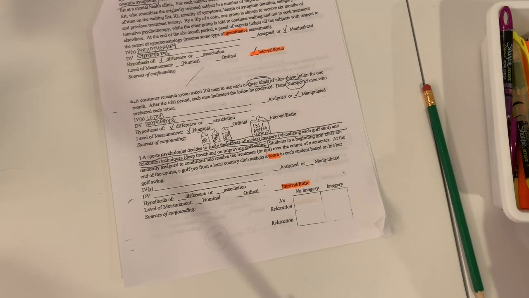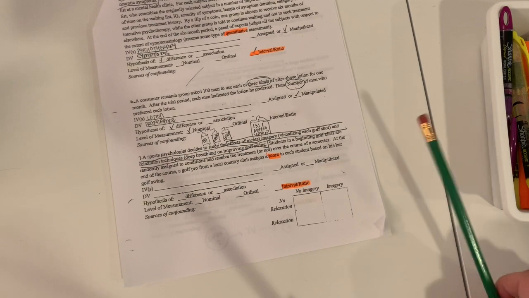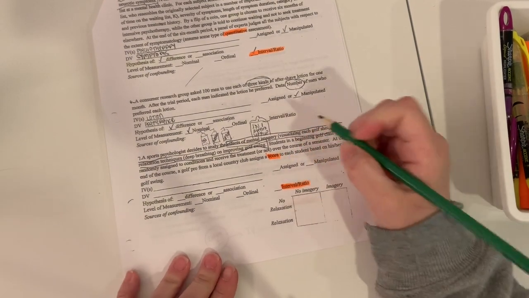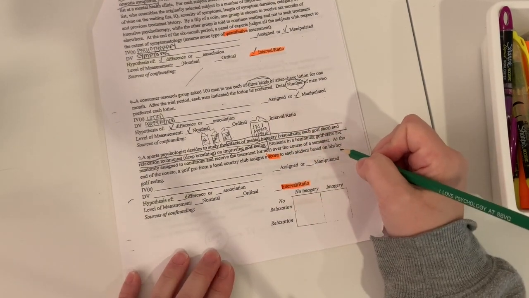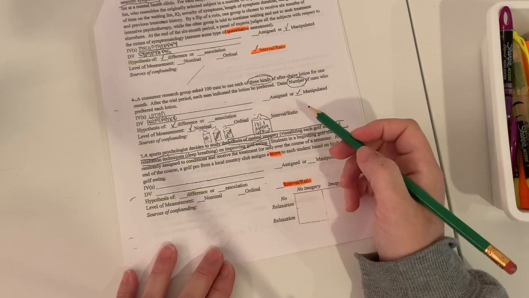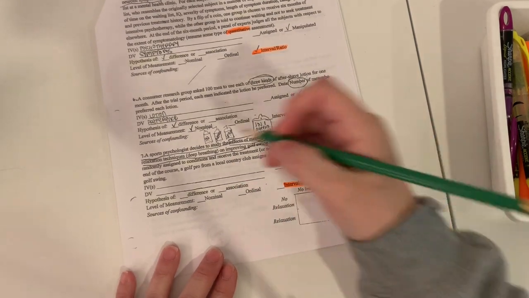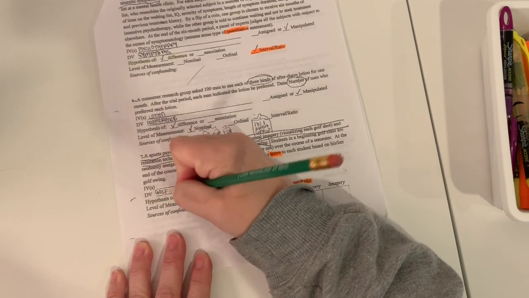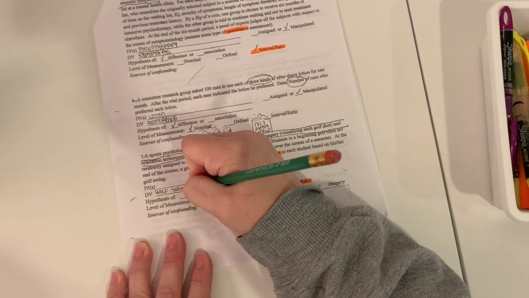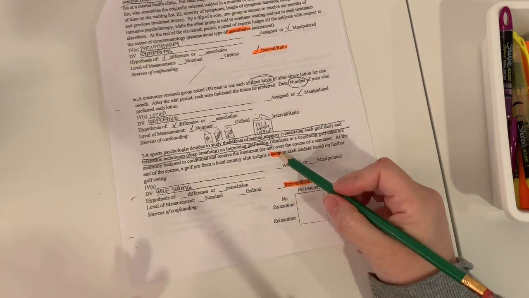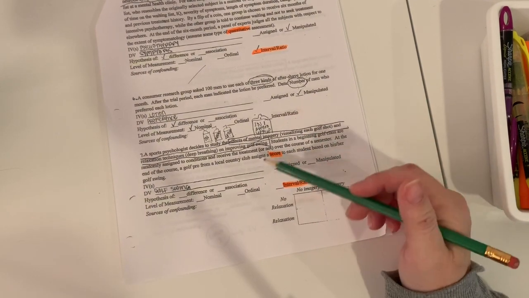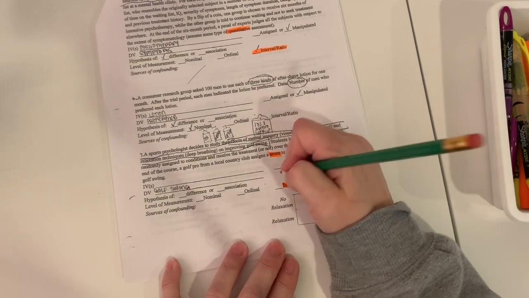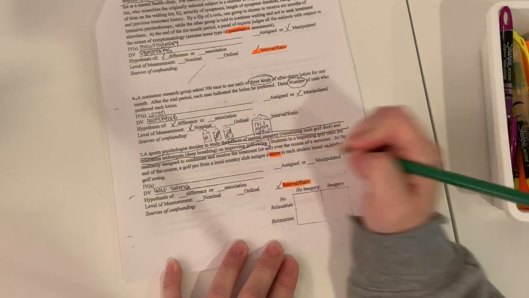Okay, so it looks like here we have score, and that is how they are measuring a golf swing. So I know that what's being measured is the golf swing. So I'm going to put that as my DV because my dependent variable is what's being measured. And it's being measured by a score given to them from a golf pro. So I know scores are interval.